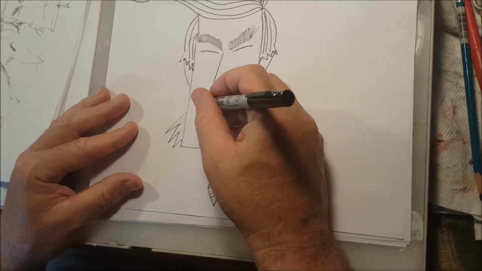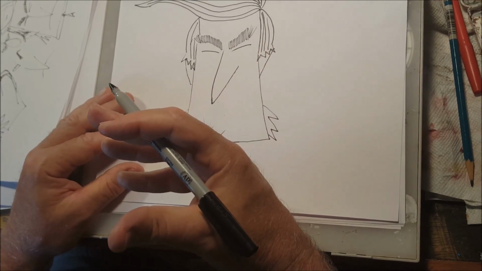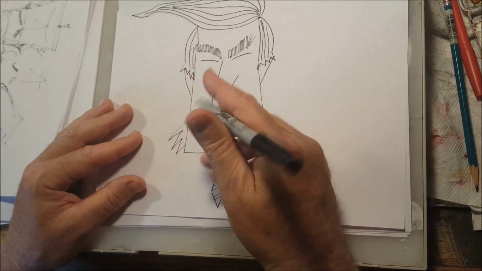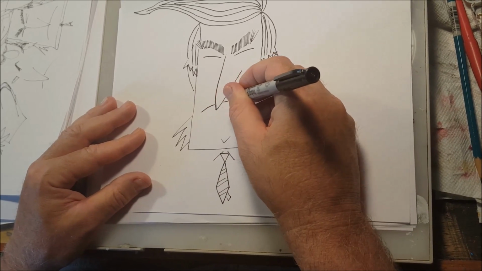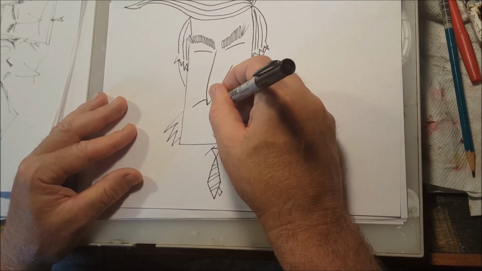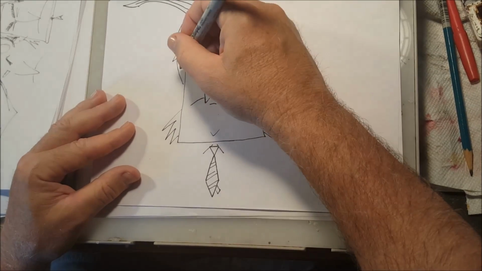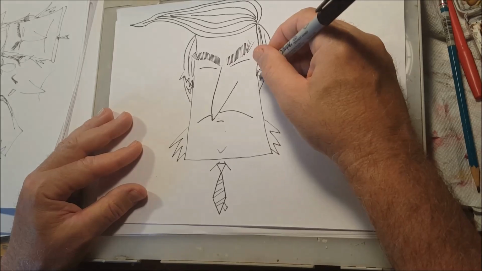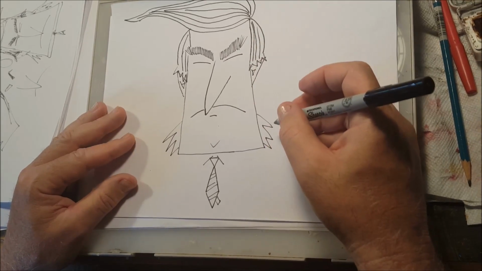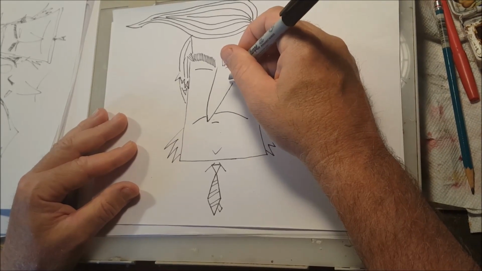Now, I'm going to put his mouth kind of going in through his nose. Okay? A couple of lines to give it inside. You can even do the letter A. Inside we have Donald Trump. And then we can even do this.